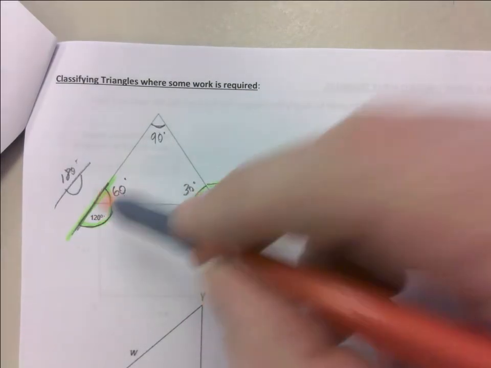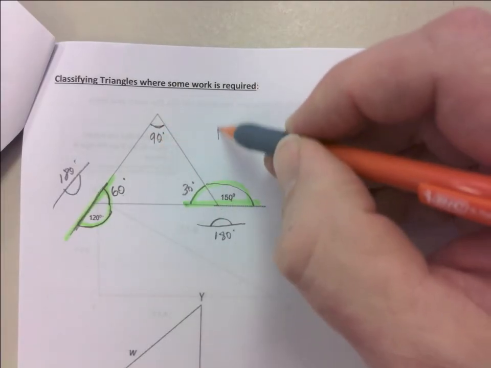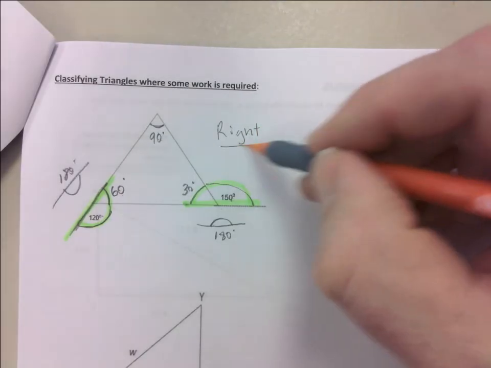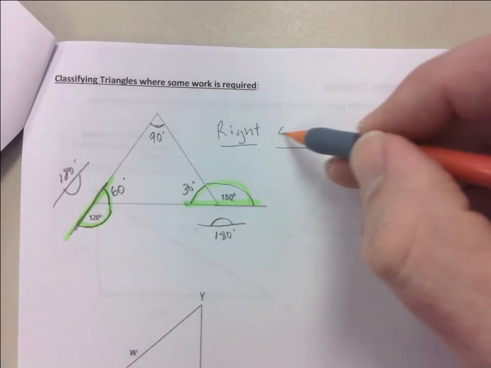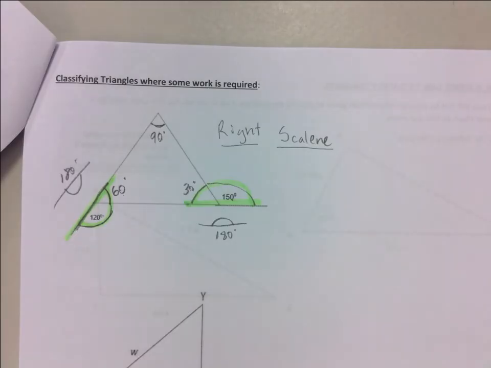So it started here, and then we went here, and then we were able to figure out this. So this would be a right what? Scalene. Because all angles are different inside that triangle. That's just how it goes, guys. Okay. All right.